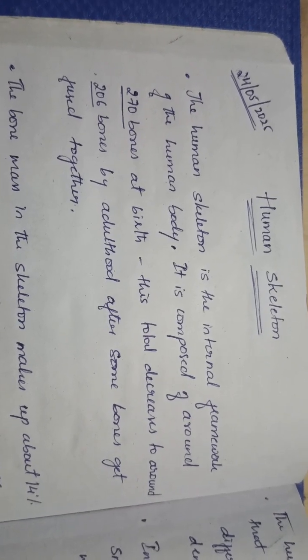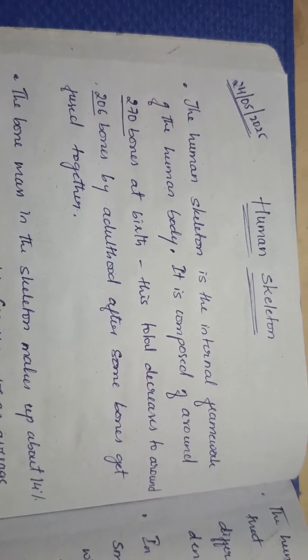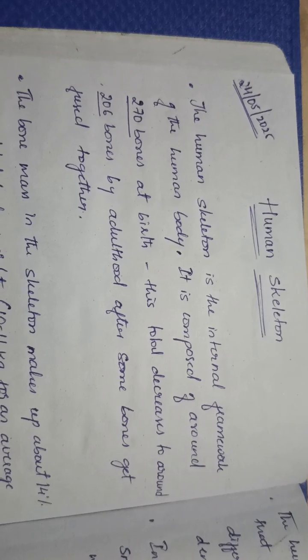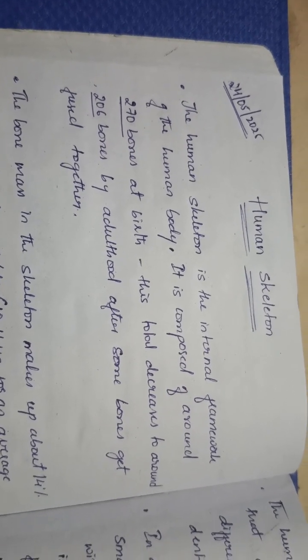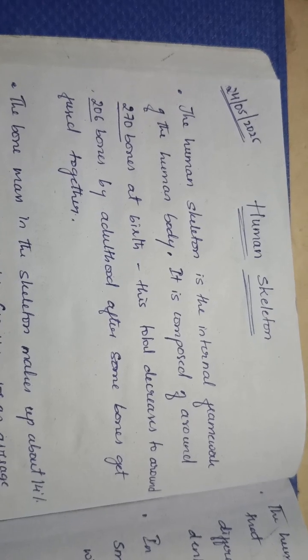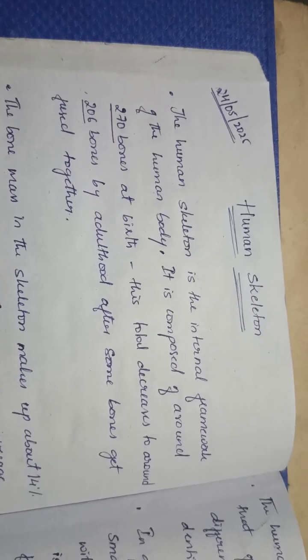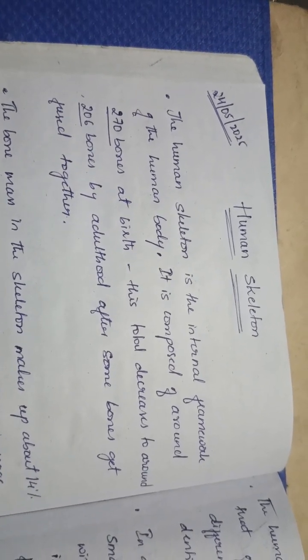Today we will study about the human skeleton. The human skeleton is the internal framework of the human body. It is composed of around 270 bones at birth. This total decreases to around 206 bones by adulthood, after some bones get fused together.